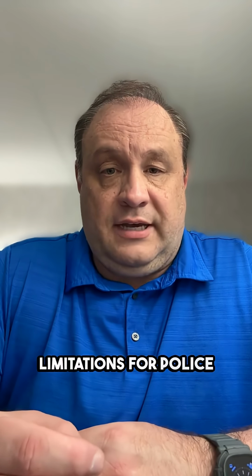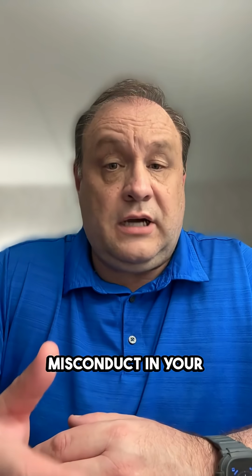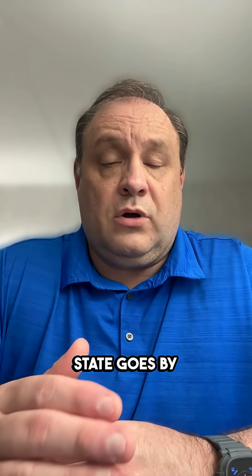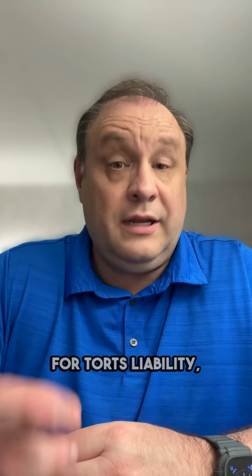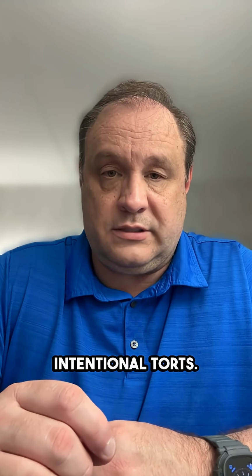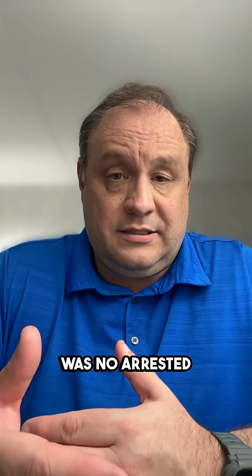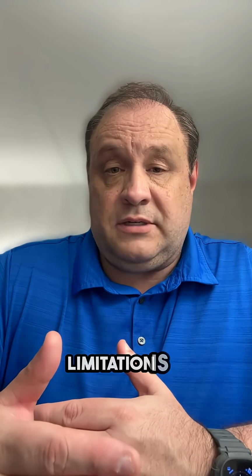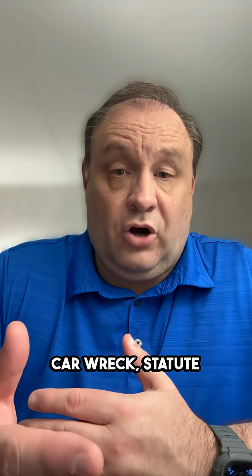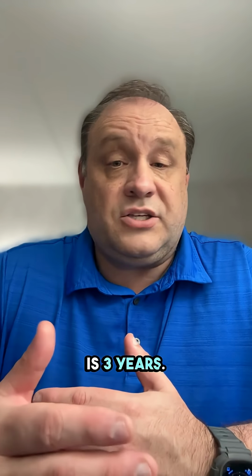The statute of limitations for police misconduct in your state goes by what the statute of limitations is for tort liability, negligence, not intentional torts. So if you're arrested and you want to file a lawsuit and there was no warrant, for example, in Georgia, the statute of limitations is 2 years, because if you have a car wreck, the statute of limitations is 2 years. In Tennessee, it's 1 year. In Arkansas, it is 3 years.